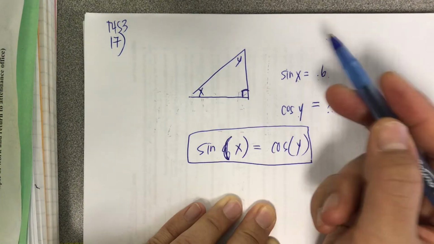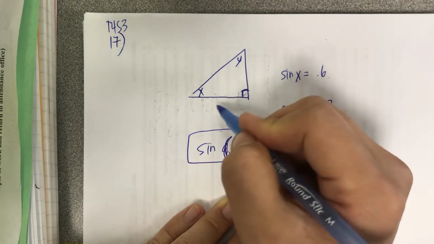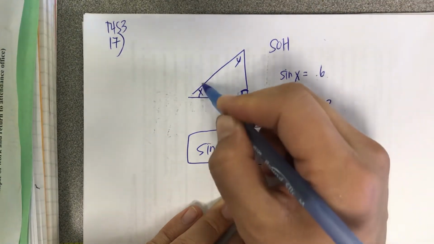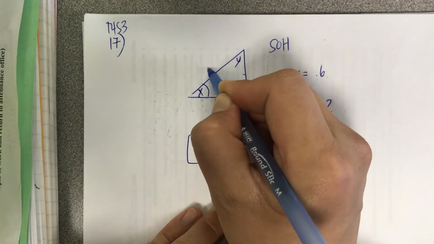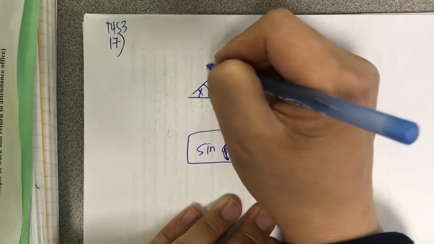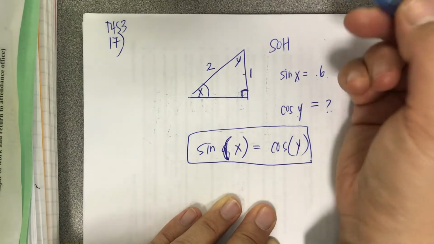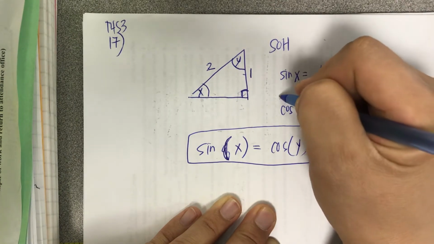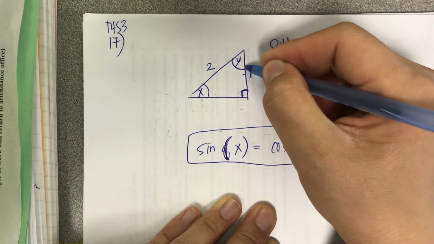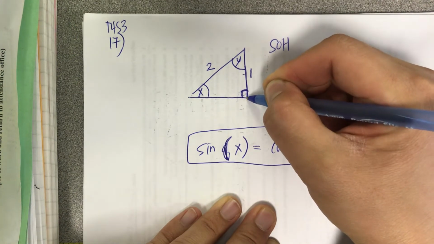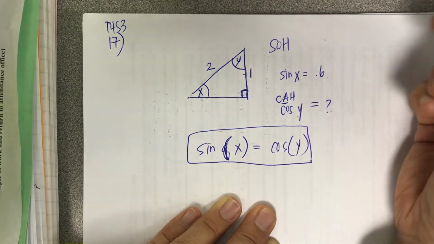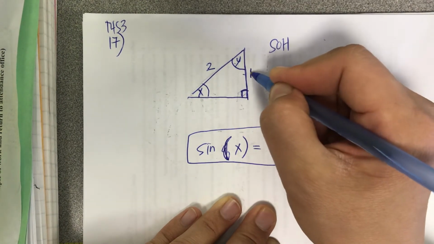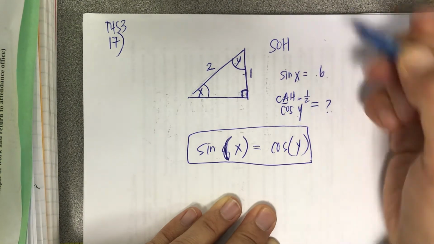For example, let's just plug in numbers, okay? And I'm actually showing you how this works. So sine is opposite over the hypotenuse. So let's just say this was like 1 and this is 2, okay? Well, if you want to find the cosine of y, cosine is CAH, which is adjacent, which happens to be this, over the hypotenuse, which happens to be this, which is the same thing as 1 over 2. Okay, so the cosine of y would be adjacent over hypotenuse, which is 1 over 2.